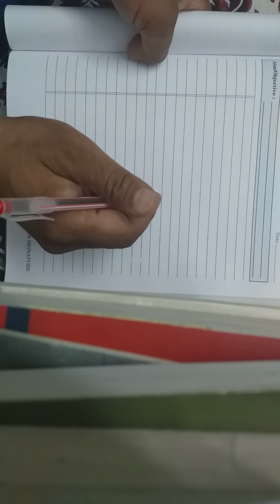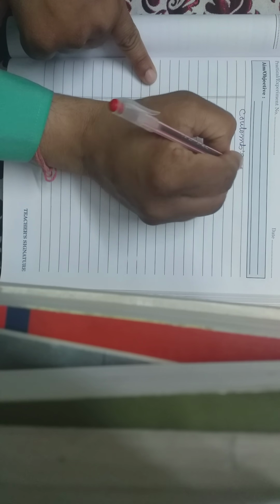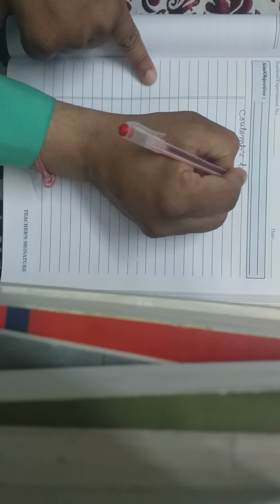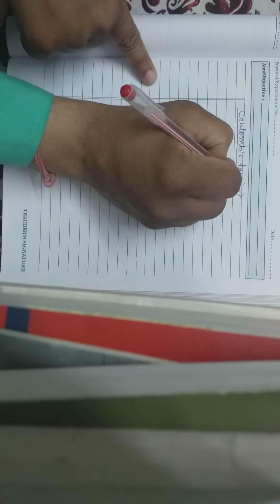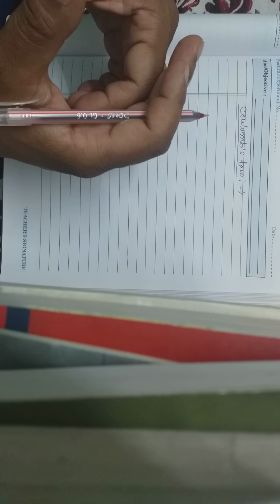Now comes the next point, and that is Coulomb's law. This law was given by Coulomb, and this law basically deals with determining the magnitude of the force of attraction or repulsion that takes place between two charges.